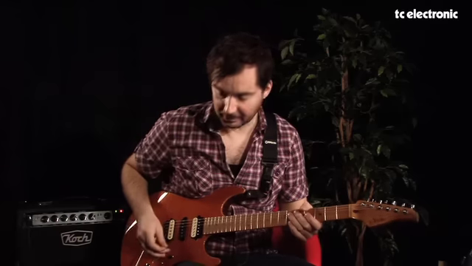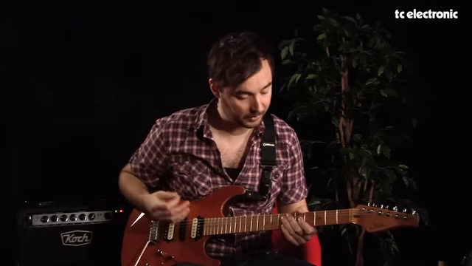Before we start getting into the pedal, let's just clarify what is vibrato and what is tremolo, because those two things are often mixed up. Now, vibrato is the same thing that a guitar player or a singer does when they vibrate the pitch up and down while singing or holding a note. Something like this.